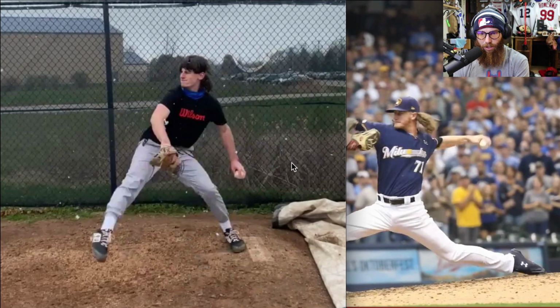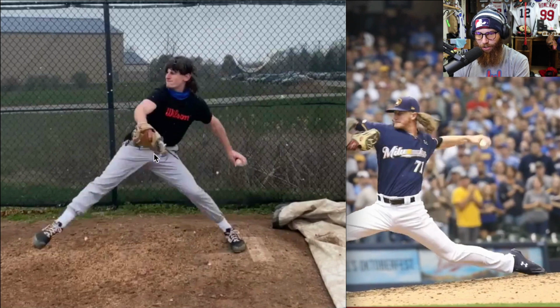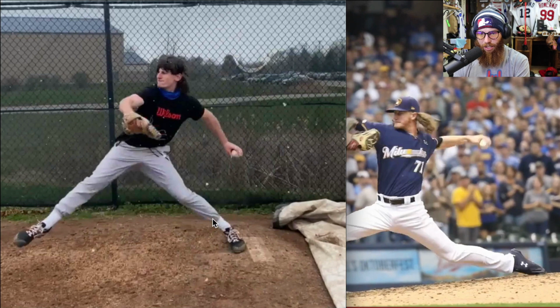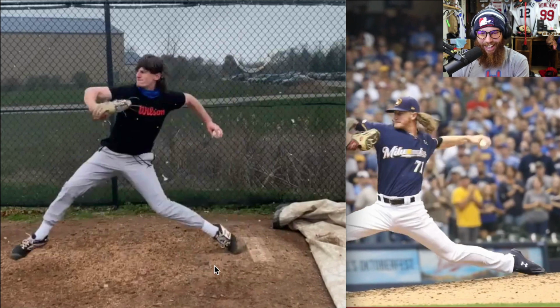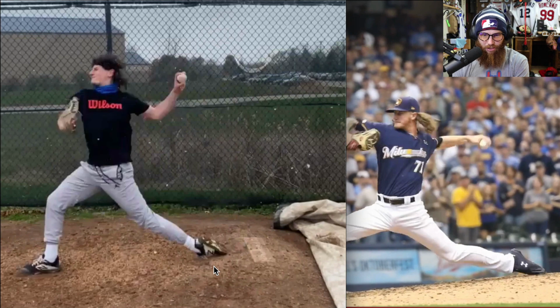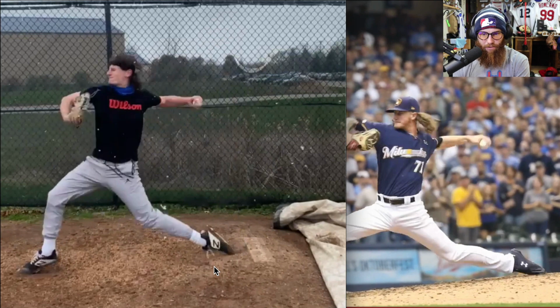Whereas with you, see how you have that early knee extension, and then now we're restricted. We can't really extend anymore. We can't really get further. So we just fall into that anchor point.